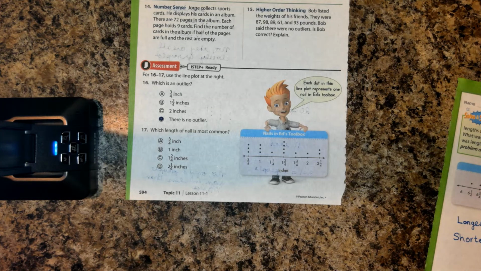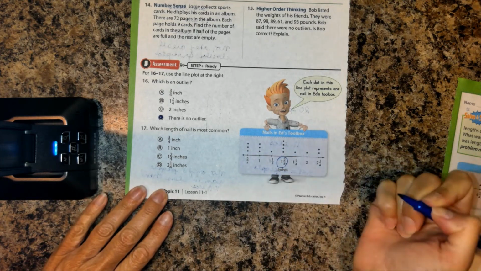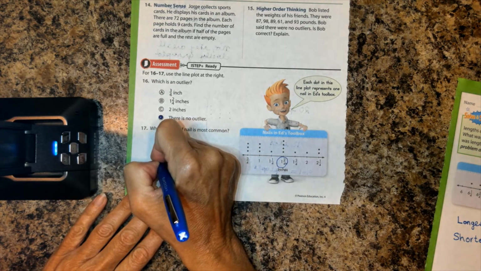Number 17. Which length of nail is most common? So which one has the most marks above it? And that would go to 1 2/4, option C.